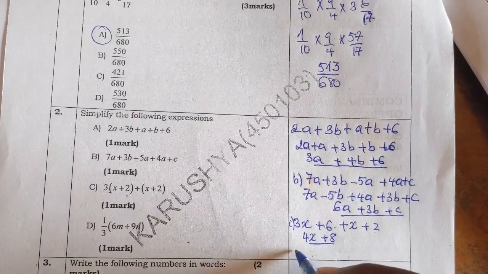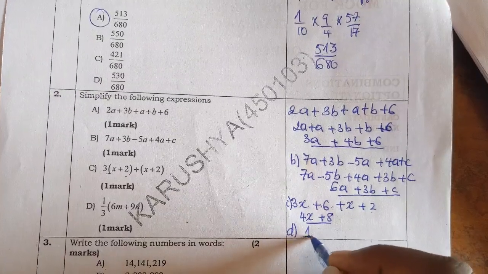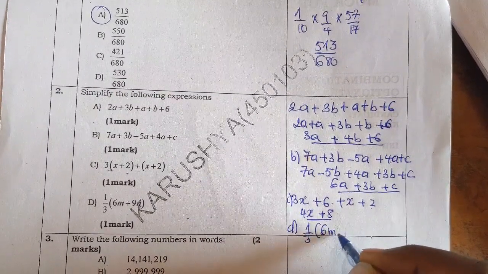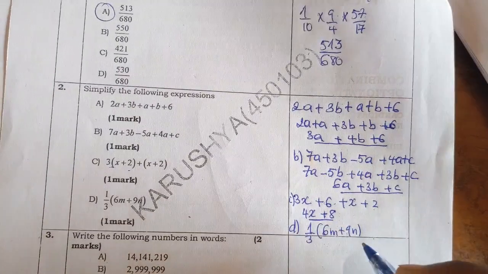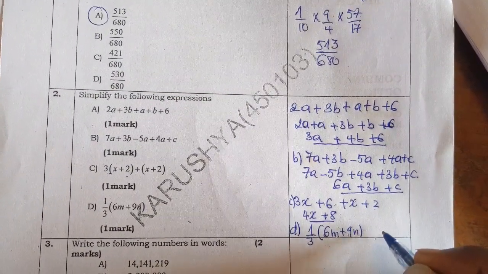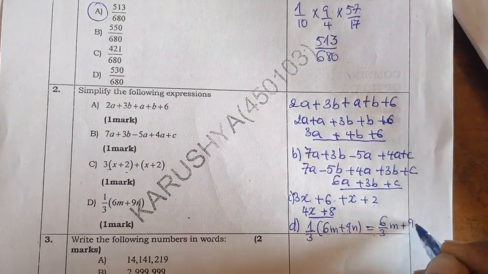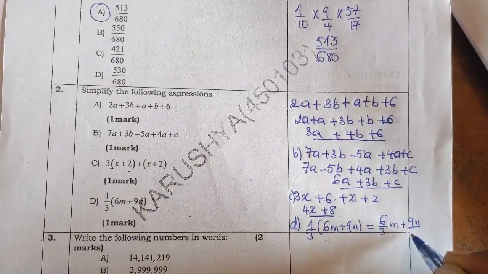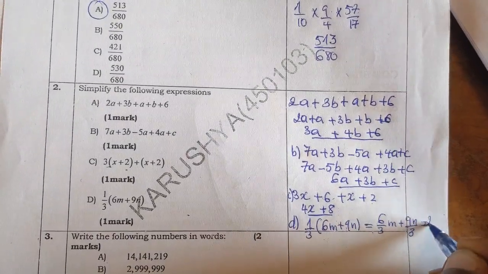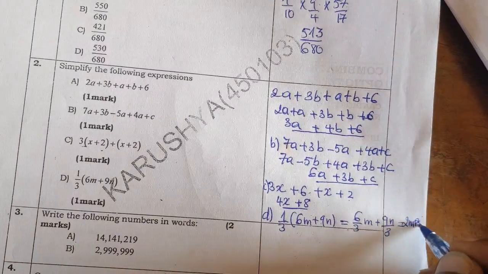Then here I have d, 1 over 3 times 6m plus 9n. And then here once I multiply, we become 6m over 3 plus 9n over 3. That means we become 2m plus 3n.